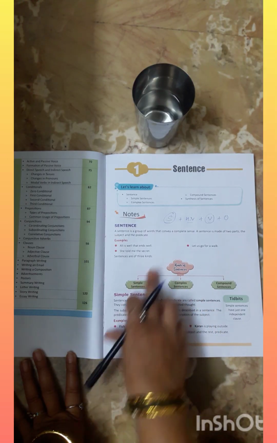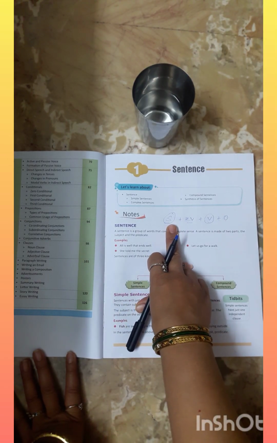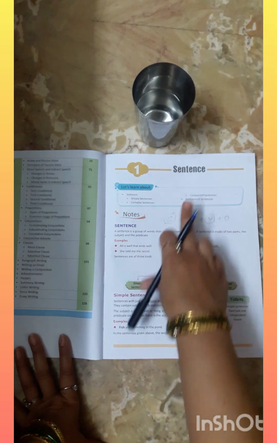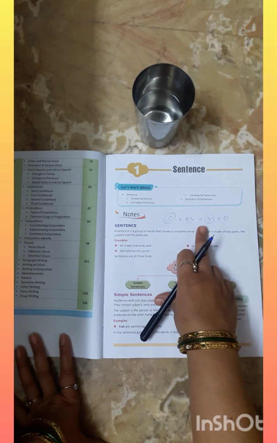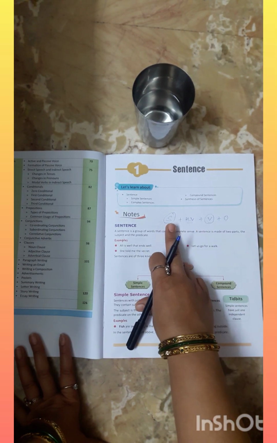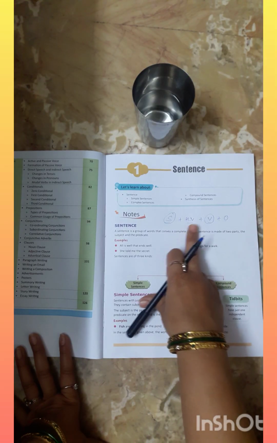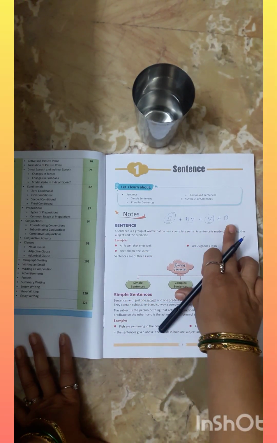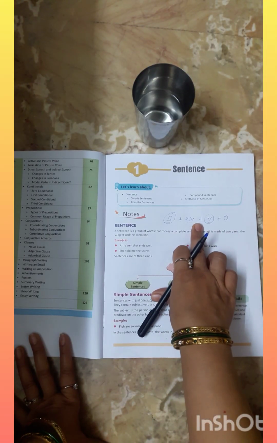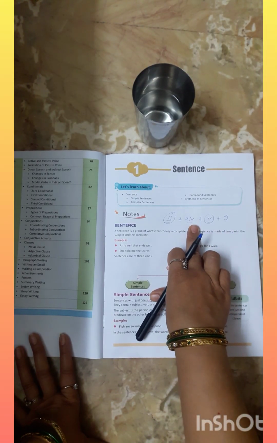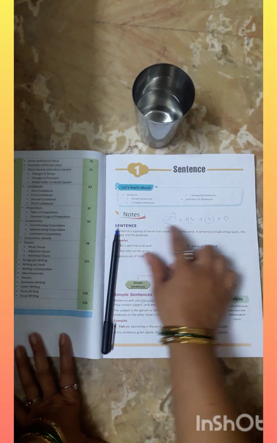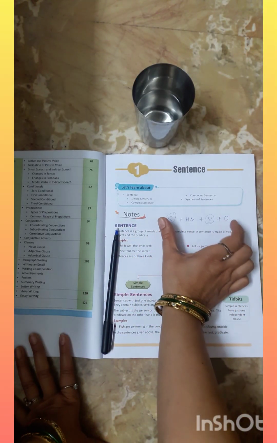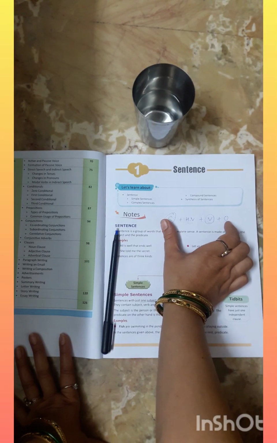Here, I told you in previous classes that in a sentence we have a basic format. The basic format is subject plus helping verb, verb and object. This is the basic format and it is required in all sentences to make a sentence meaningful. Again, this basic format is for a simple sentence.